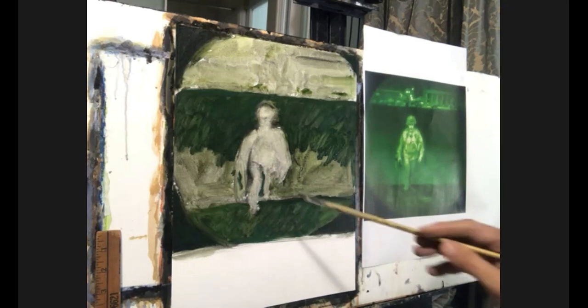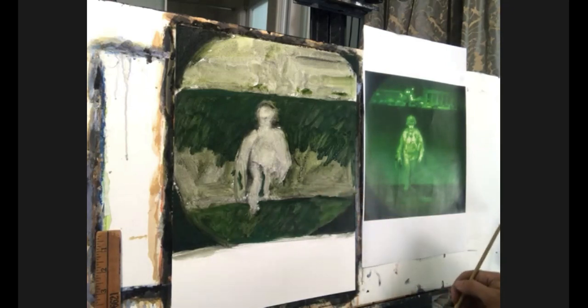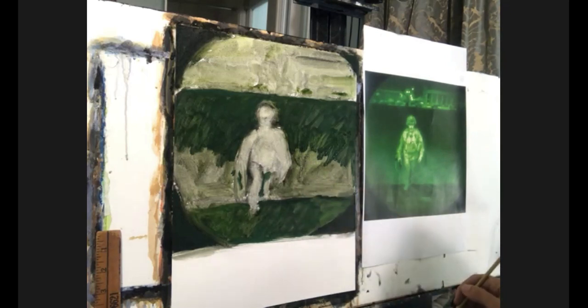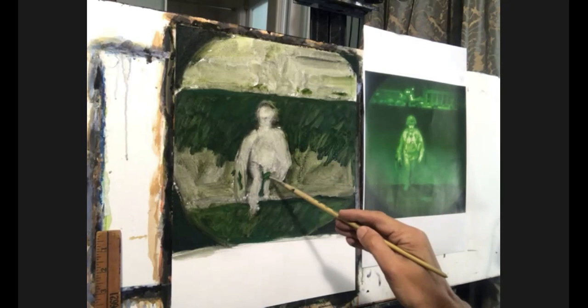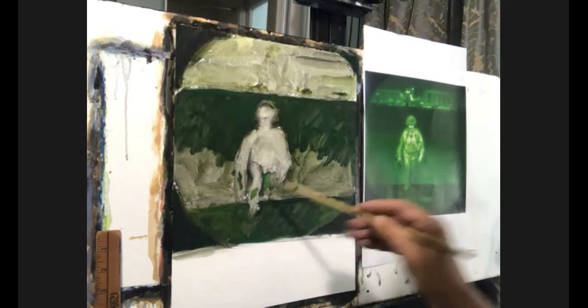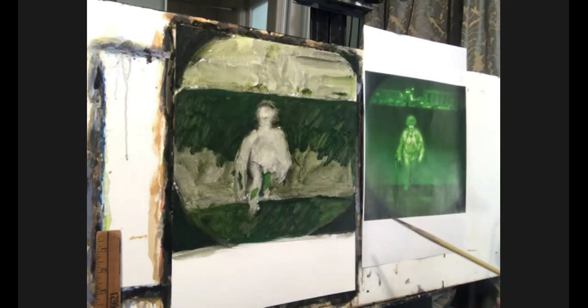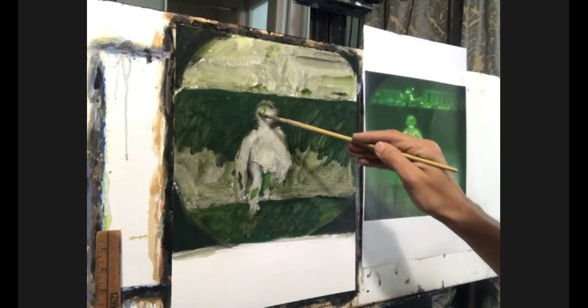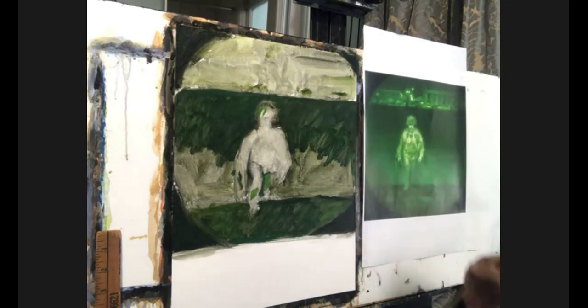Because I think historically this happens in other circumstances. All right, so I'm just continuing. And then I'm just doing the tarmac, and then okay, I'm going to start with a figure.